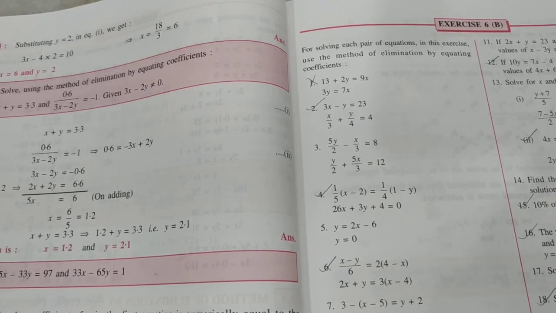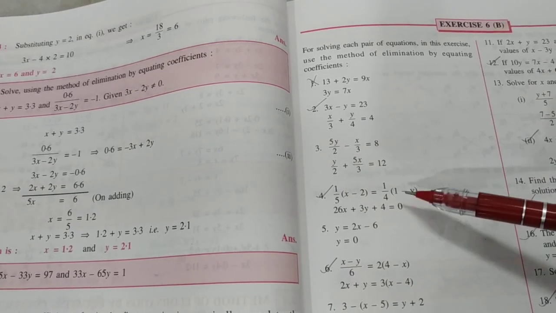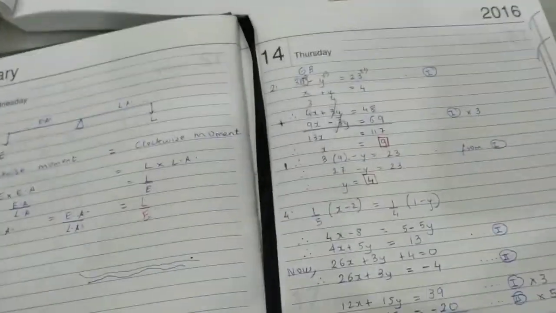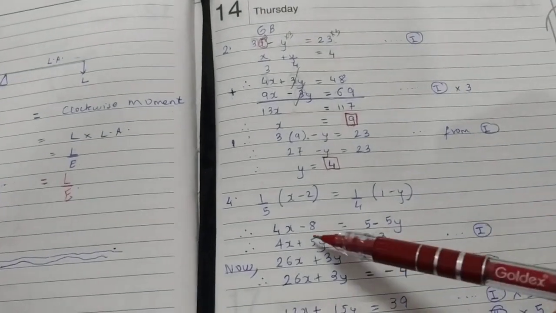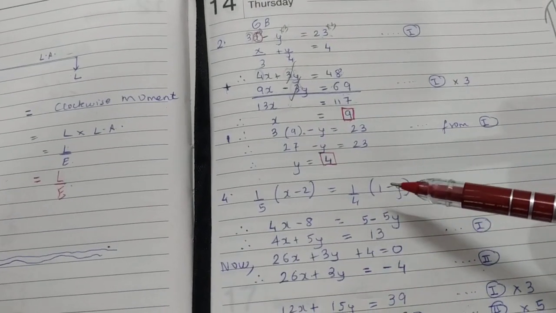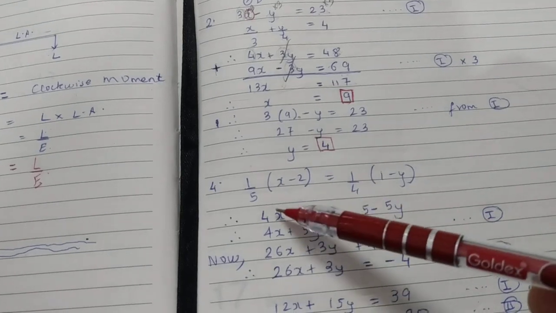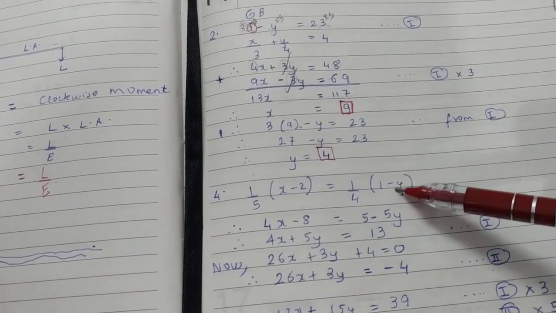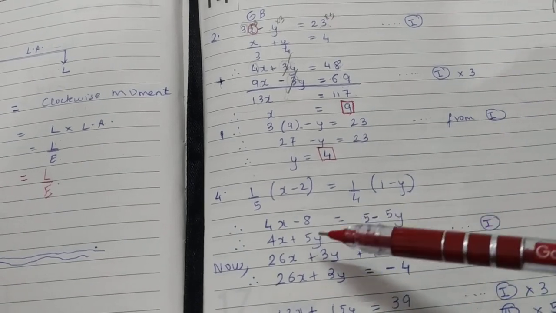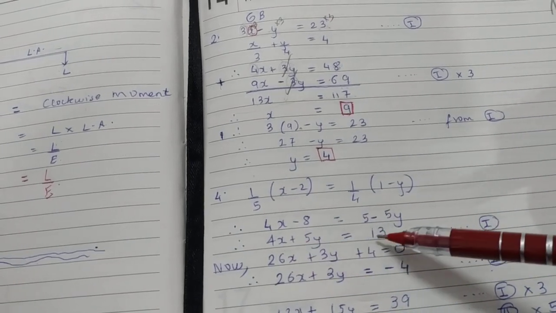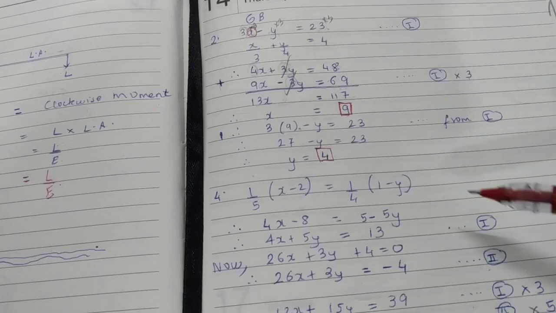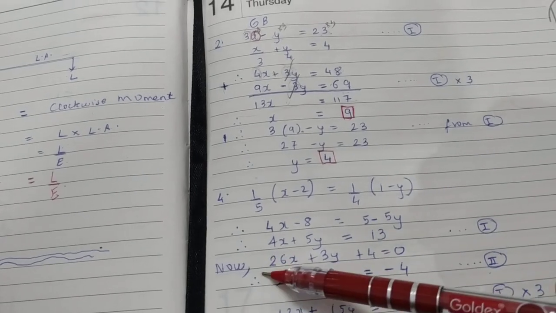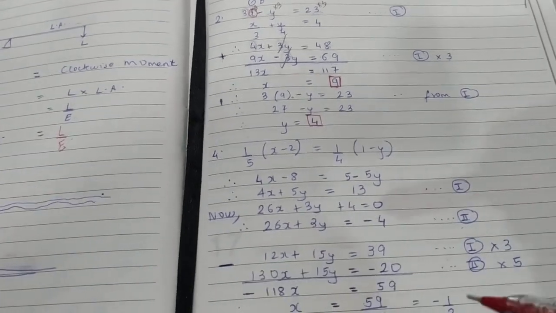Now in the fourth sum, again two equations are given. The first equation has fractions and brackets, so let's simplify it and write it in the standard form. Cross multiply, 4 goes up, 5 goes up here. Open the brackets, distributive multiplication, variable terms on the left hand side, number on the right hand side. This is equation 1. Now the second equation is also given.